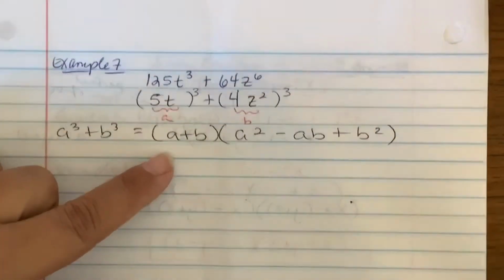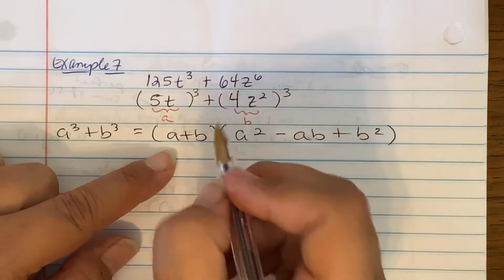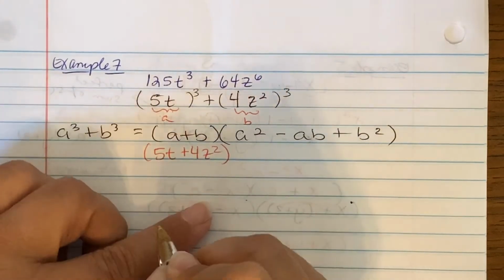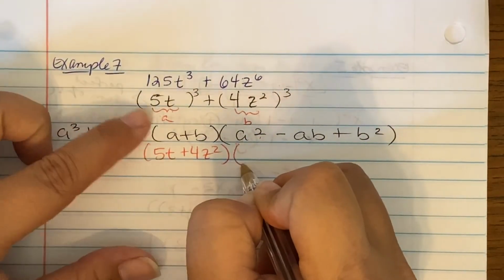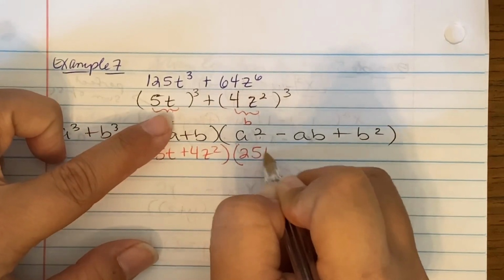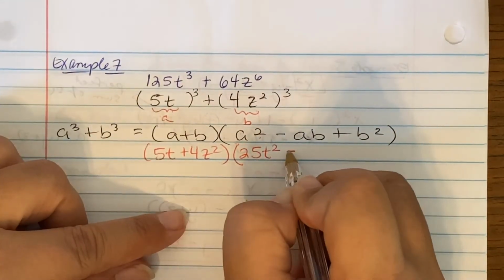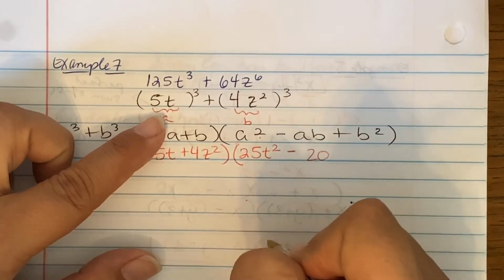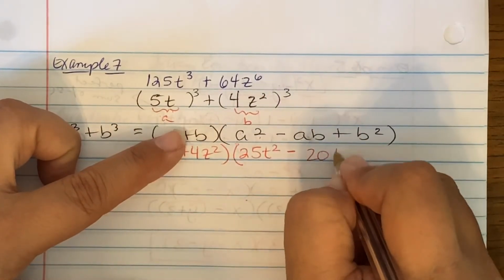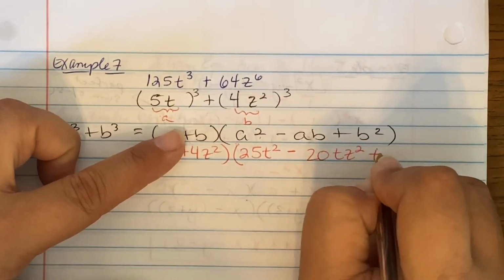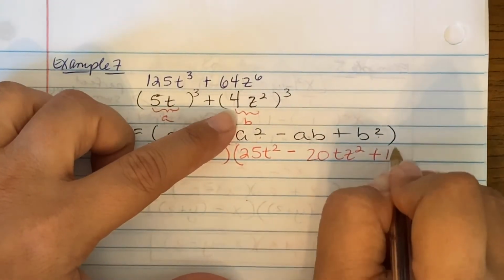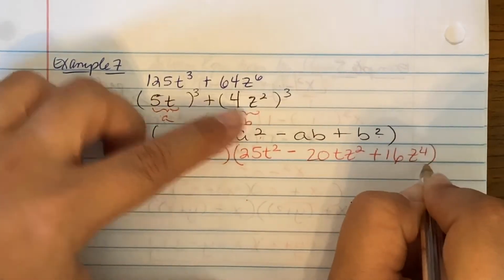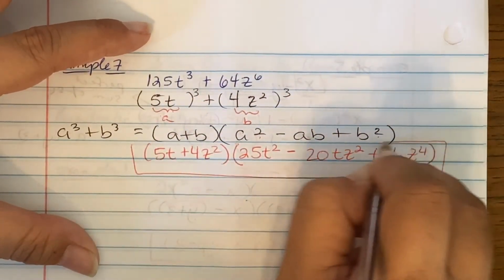So we're going to identify our pieces. A plus b, well, that's 5t plus 4z squared. Now it says a squared. Well, 5 squared is 25 with t to the power of 2, minus sign. It's a times b. Well, 5 times 4 is 20. That's my coefficient. T and z squared. So I'm going to write tz squared. Plus sign, it says b squared. Well, 4 squared is 16. But here it's z squared, and then I'm squaring that again. So I get z to the 4th. There is your expansion.